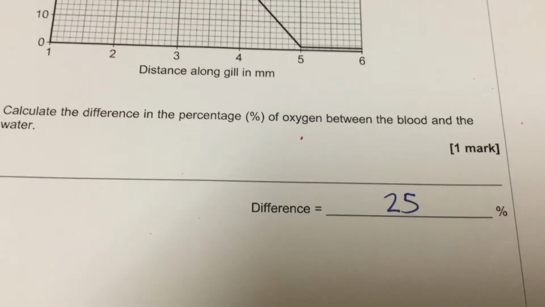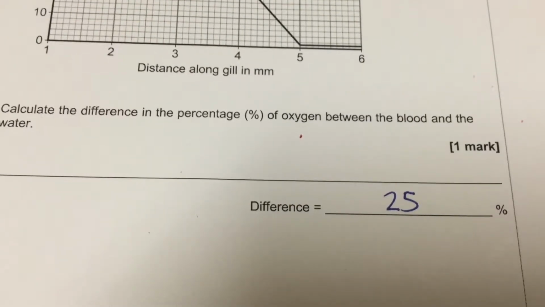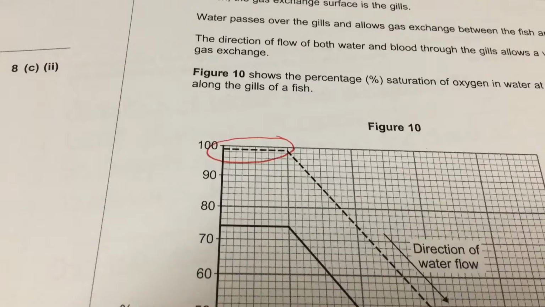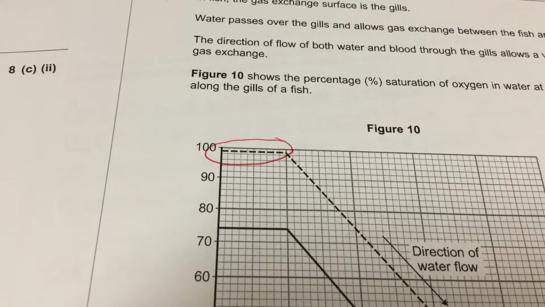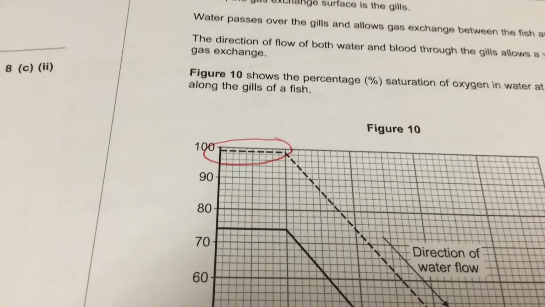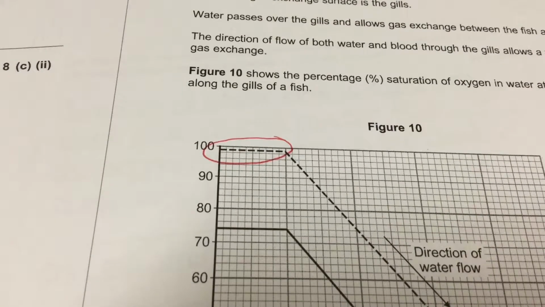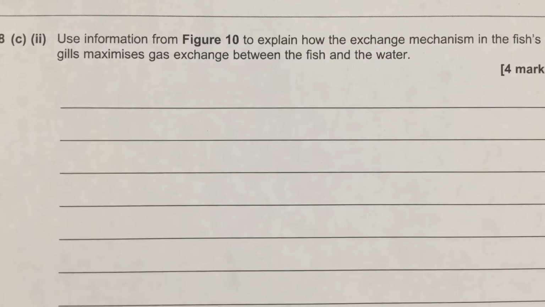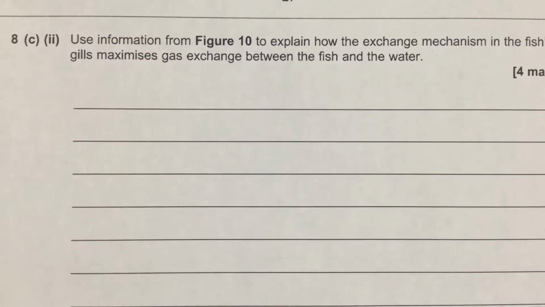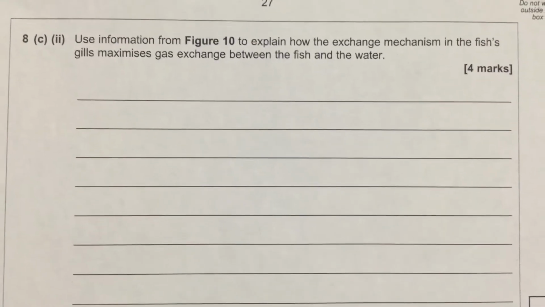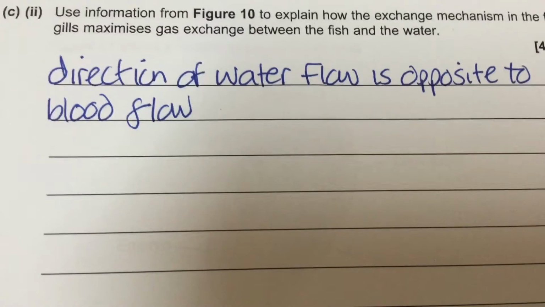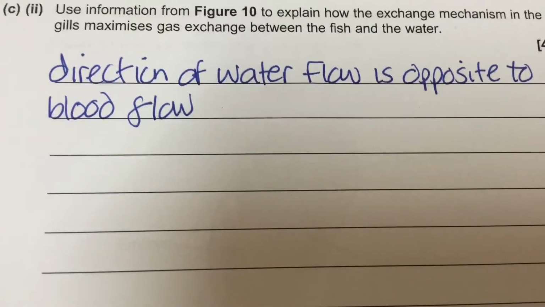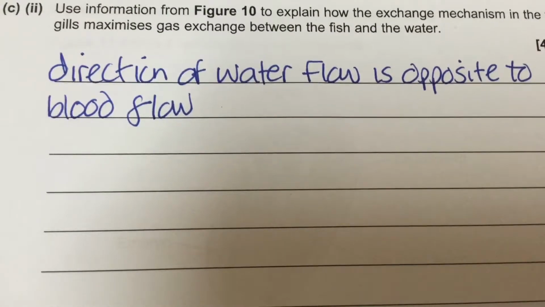The next part of the question asks, calculate the difference in the percentage oxygen between the blood and the water. A lot of students got this correct. And although it only required reading off a graph, students were careful enough to realise that the starting point wasn't 100, it was 99. So now we come to the question that relates to the graph. It says use information from figure 10 to explain how the exchange mechanism in the fish's gills maximises gas exchange between the fish and the water.